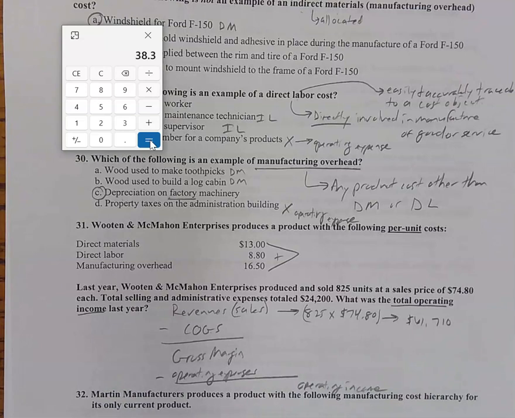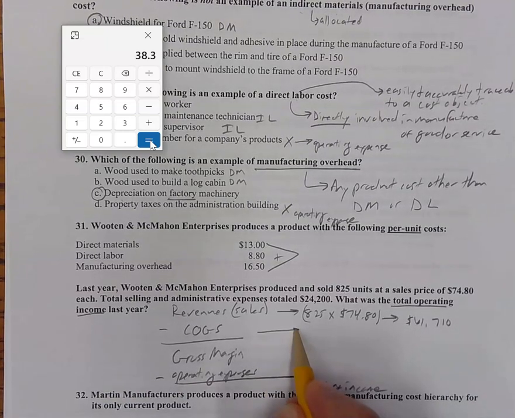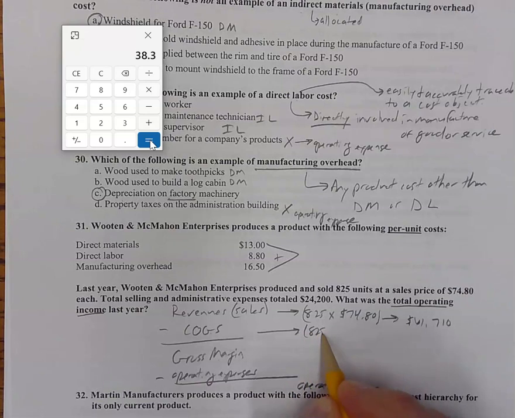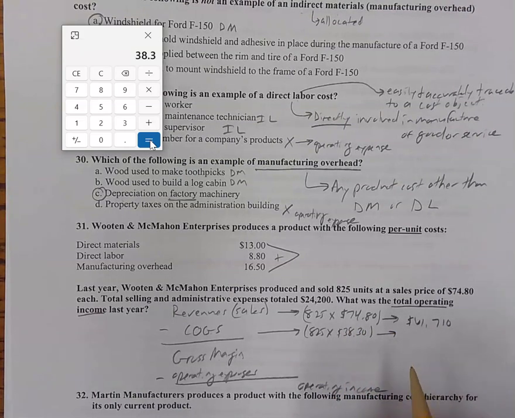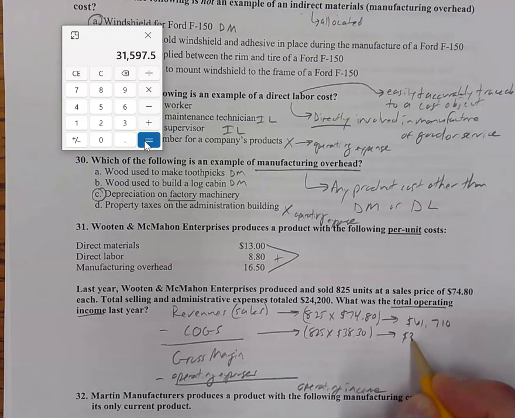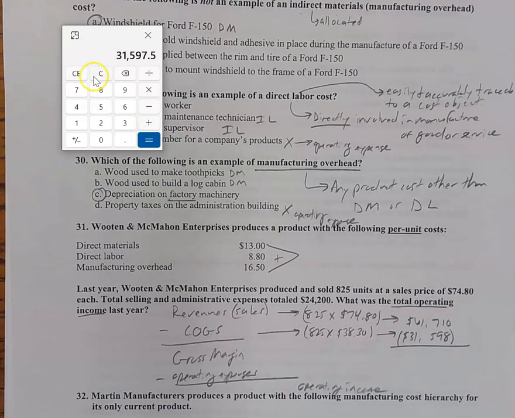So for cost of goods sold, we're going to need to say 825 times 38.30. We've already got the 38.30 on the calculator, so we can then just multiply that by 825. And that's going to give us, I don't like cents on something like this, so we're going to go 31,598, and I'm going to put parentheses around that.